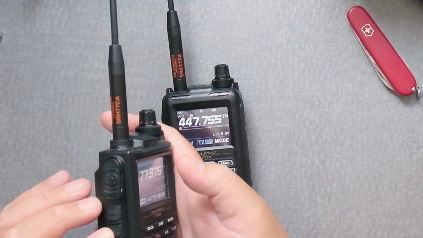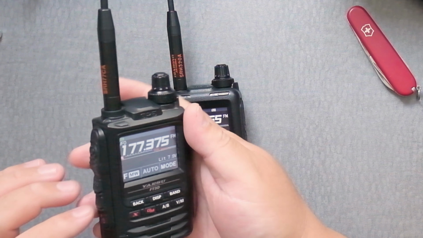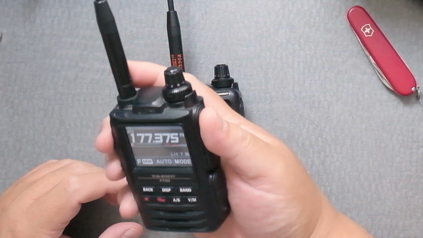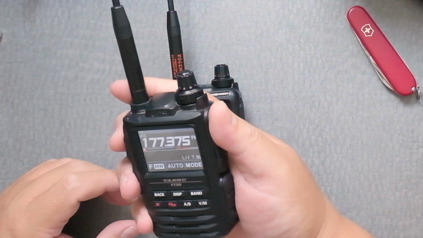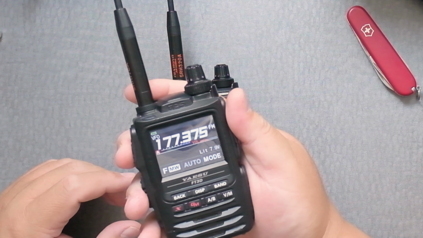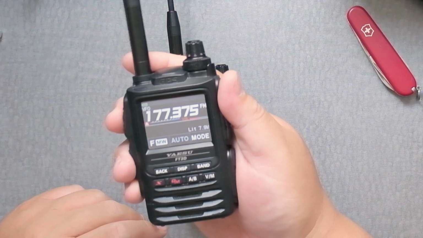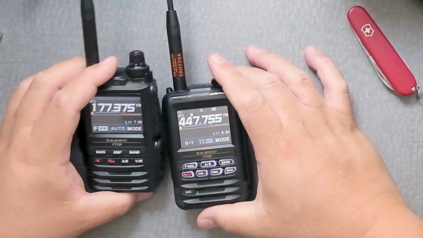Well, they're there, and that was a little bit harder to discern. But the feel is pretty well known if you've been using this radio.